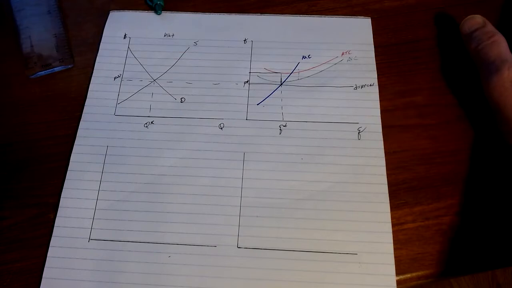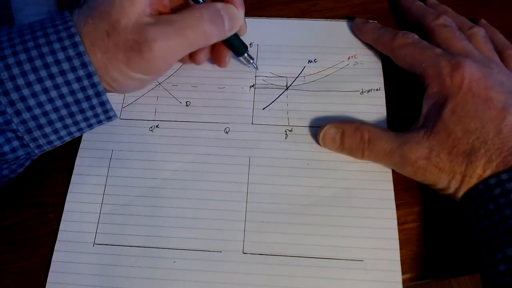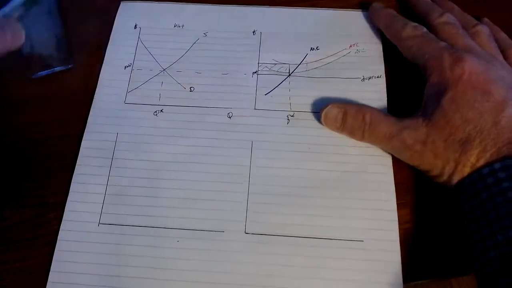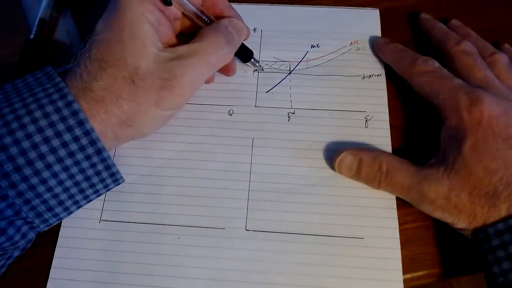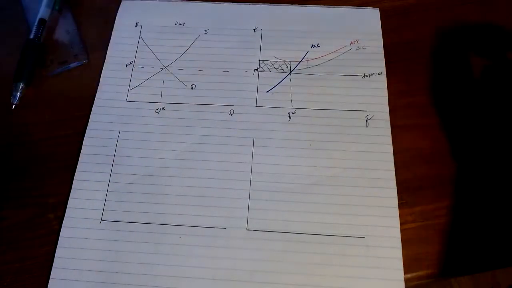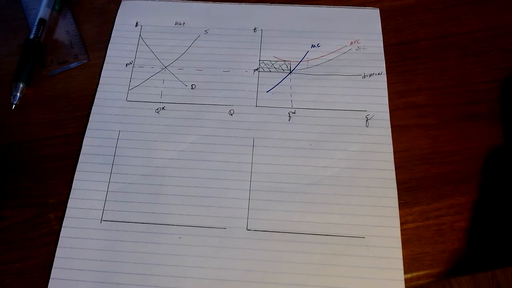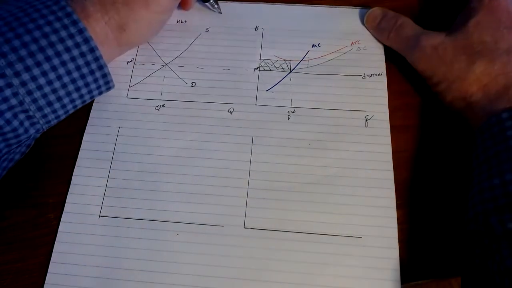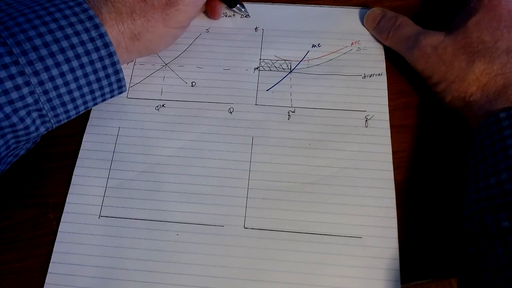Whereas if the firm shuts down, its loss will be only its fixed cost, which is this area. It's a smaller area than its loss if it stays open. The loss if it stays open is this. And so in this case, when the average variable cost is above the demand curve, the firm should shut down. And that's what we call this case. This is the shutdown case.